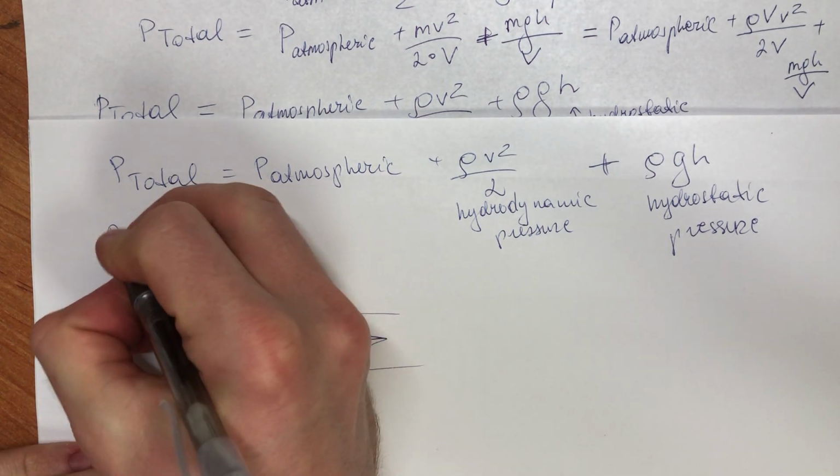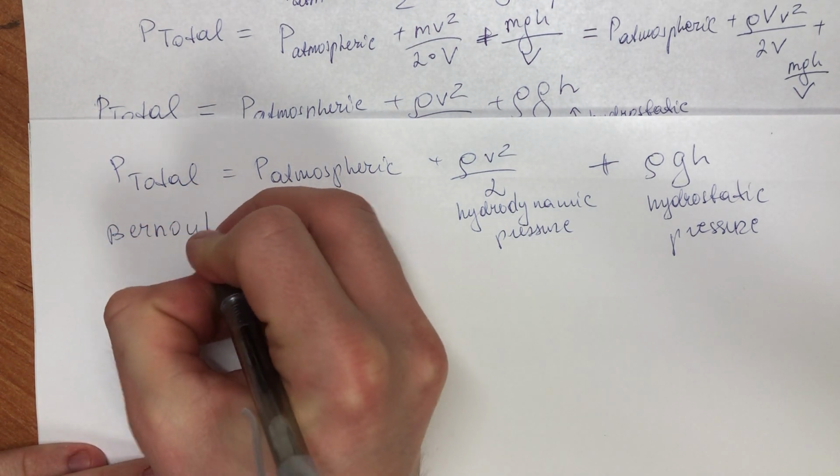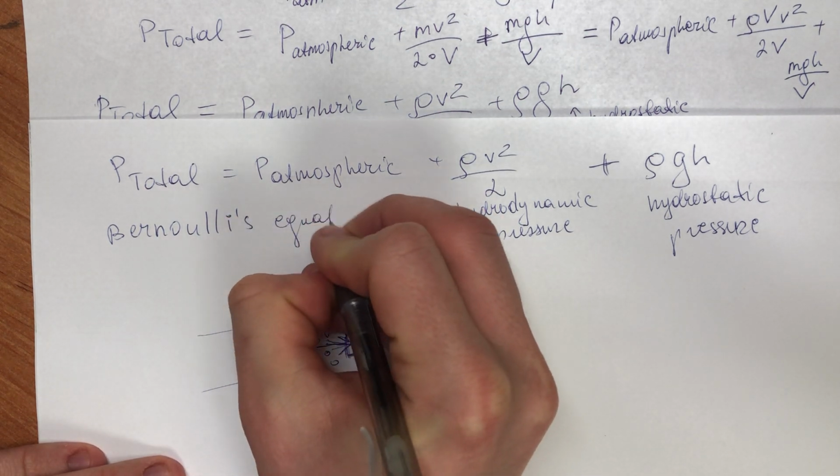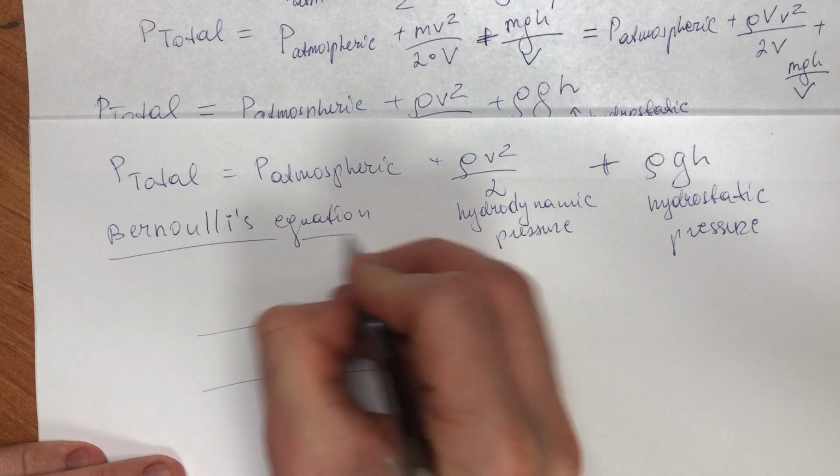So this is called Bernoulli's equation. So what does it say?